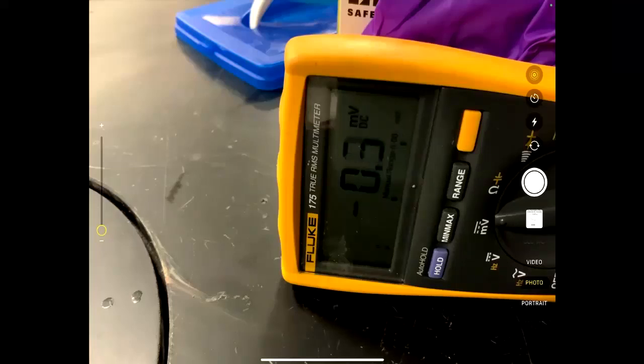So I'm going to hook up these electrodes very carefully, and we'll see if you can see that potential produced just by having differences in concentration. Oh no. Hold on. Go.